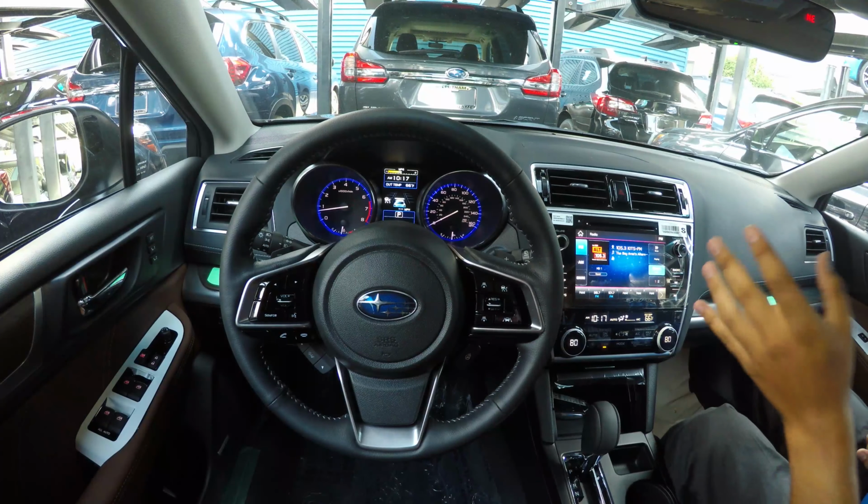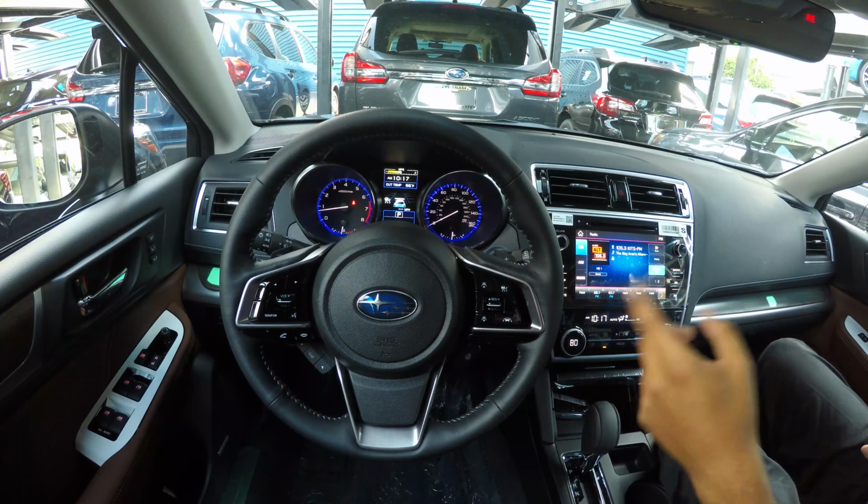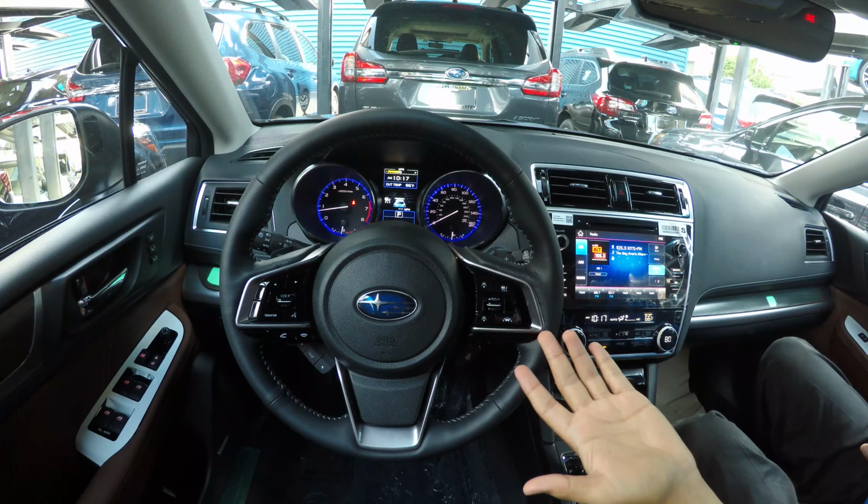We have gone over the left side of the dashboard and we've gone over the left turn signal stalk. Why don't we look at the left side of the steering wheel now?